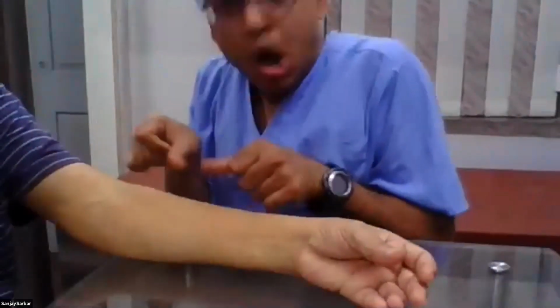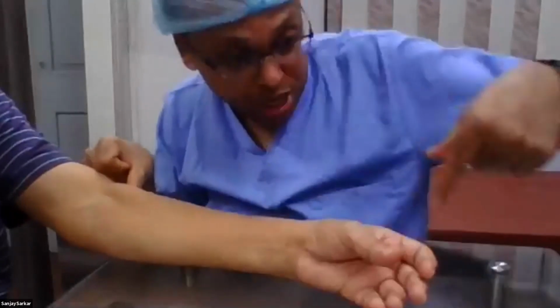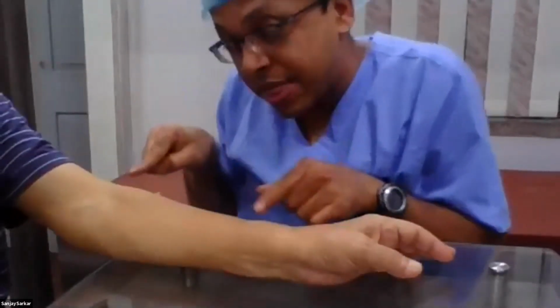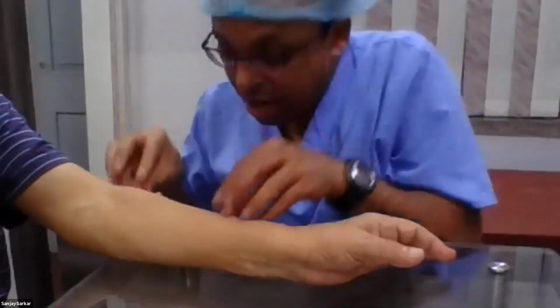I do this on the ECRB while I stretch, applying pressure, and I ask the patient to extend actively. Then I do it again when the pain is on either side of the muscle belly or muscle group, stretching and trying to feel it.